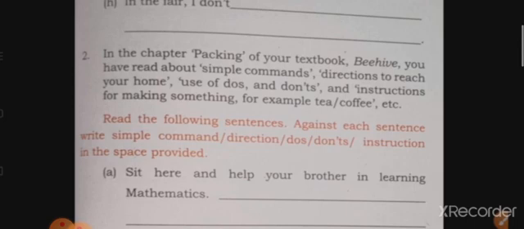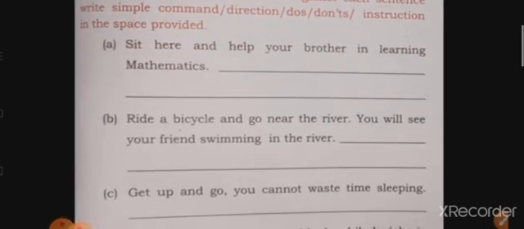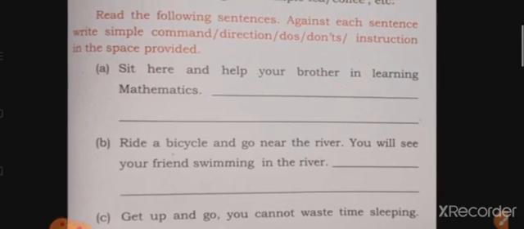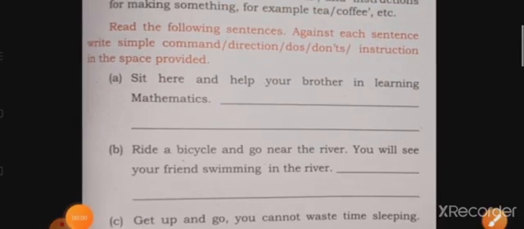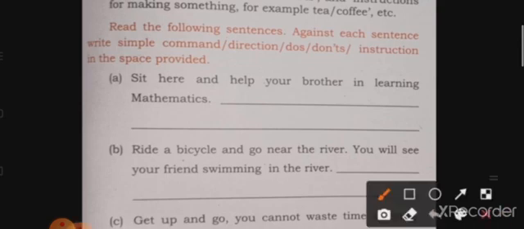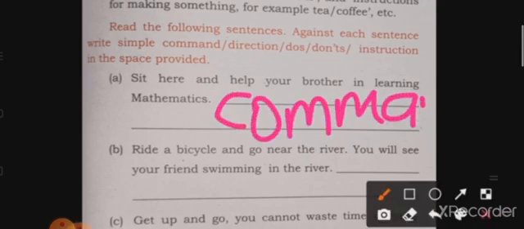So we are just going to carry out a simple exercise over here. So let's see the first one. Sit here and help your brother in learning mathematics. Now this statement can come under simple command. Okay. Let's see the second one.